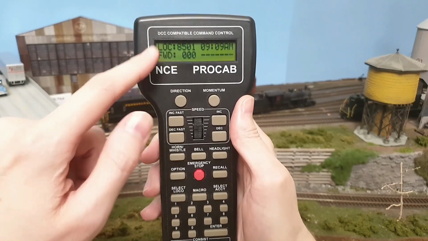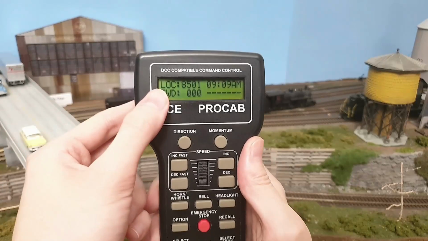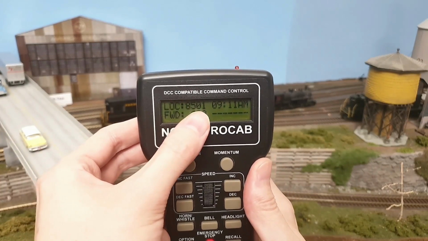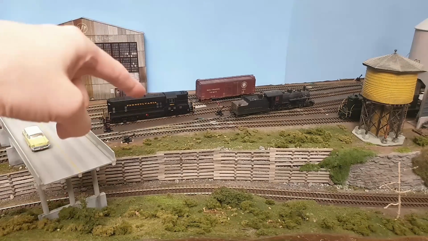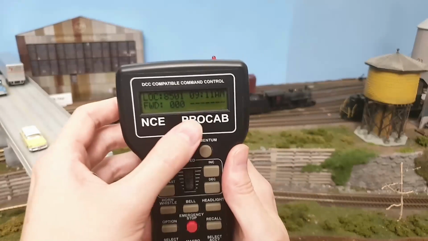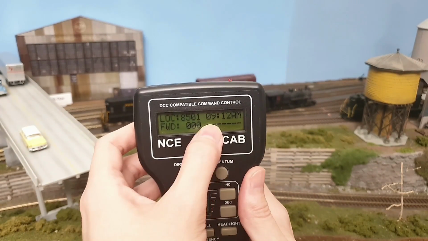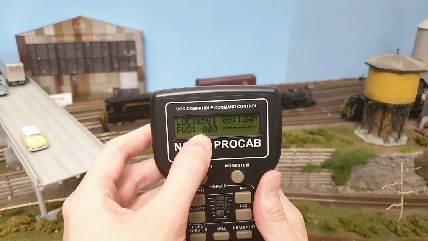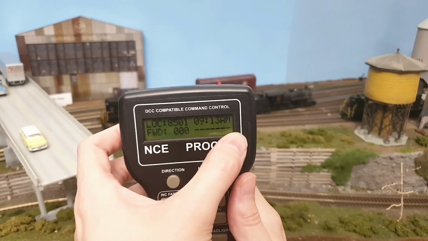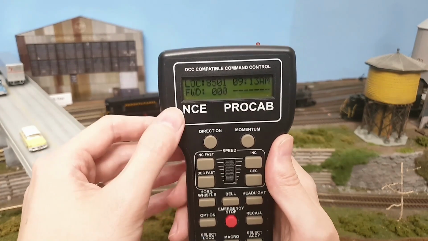These are the functions you're going to use the most, and the screen, obviously. So let's have a look. It says locomotive 8501. That means I've selected locomotive 8501. That's that guy over there, the diesel. Then here's the time. You can have the actual time or you can have a fast clock showing. It's in forward direction and the speed is 000 and I have no functions on. We'll come back to that in a second.